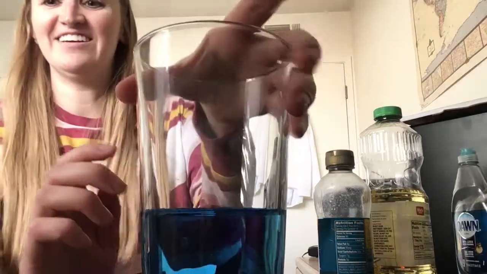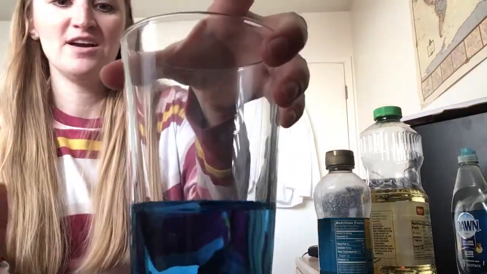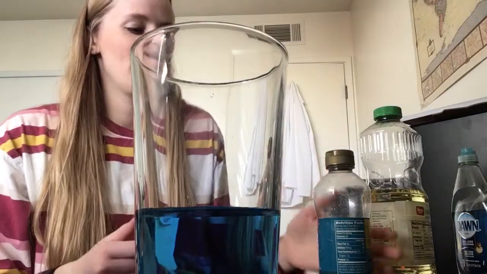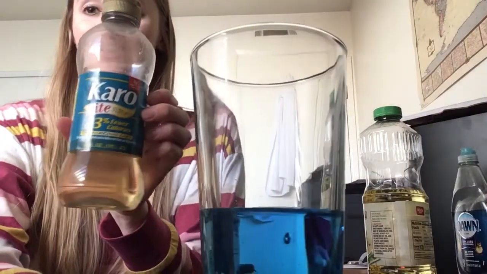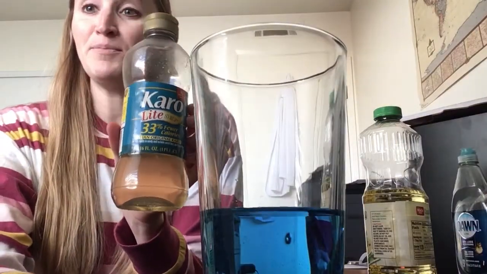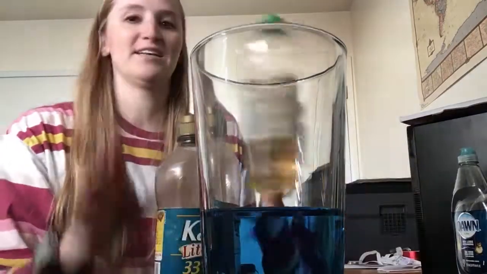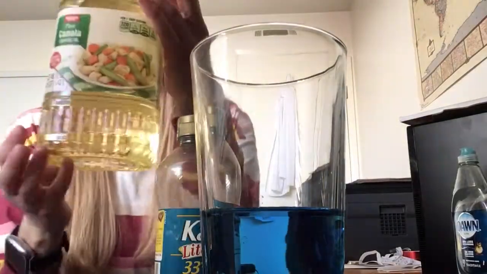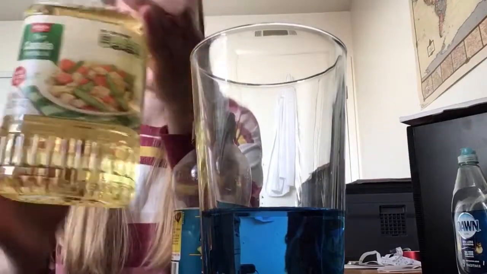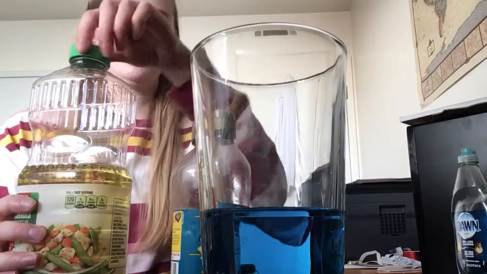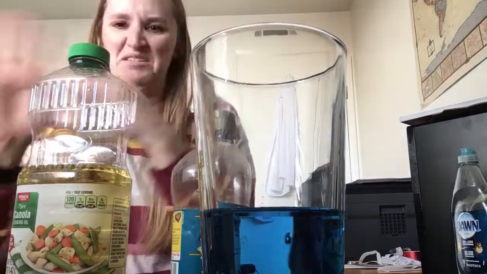So what I have here is just water. I just dyed it blue so you could see it more easily. I'm going to put some syrup. I know in the directions I said maple syrup, but I didn't have maple syrup, so I have corn syrup and some vegetable oil. Any type of oil will work, but this is what I'm going to use. So I'm going to go ahead and pour this into my glass here. Oh, that's sticky. Okay.